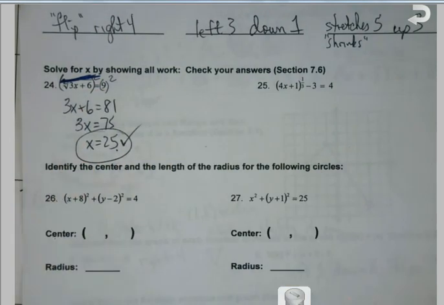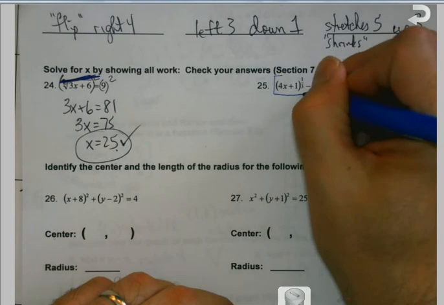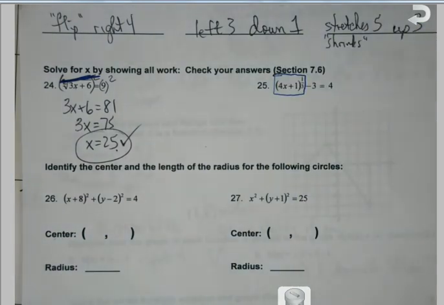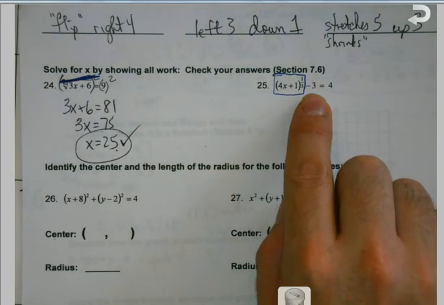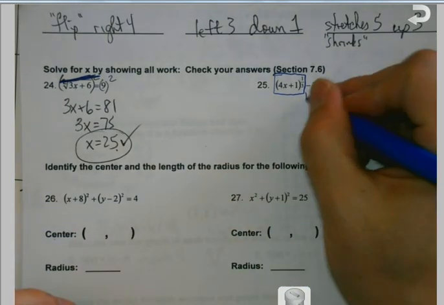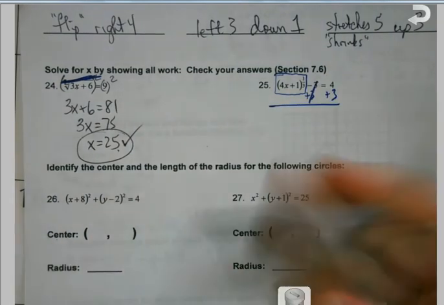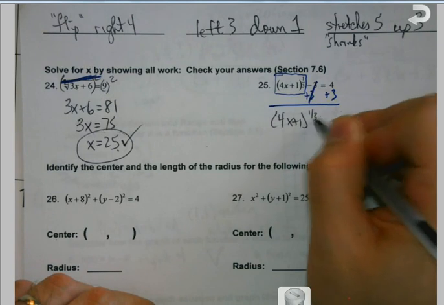Okay. Over here, we must always isolate what's underneath here. So what do I have to do first? I got to get that minus 3 out of there. Okay. So 4x plus 1 to the 1/3 equals 7.